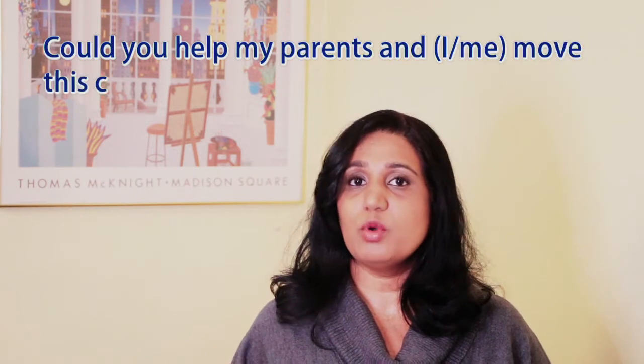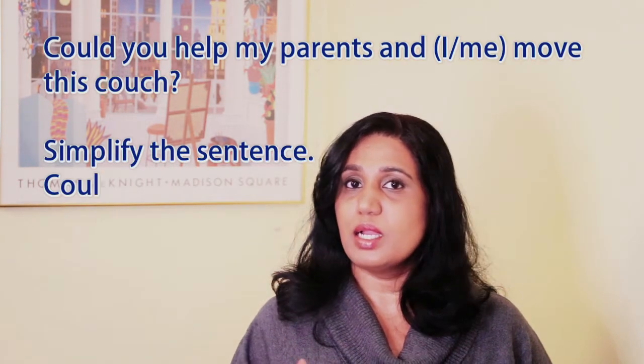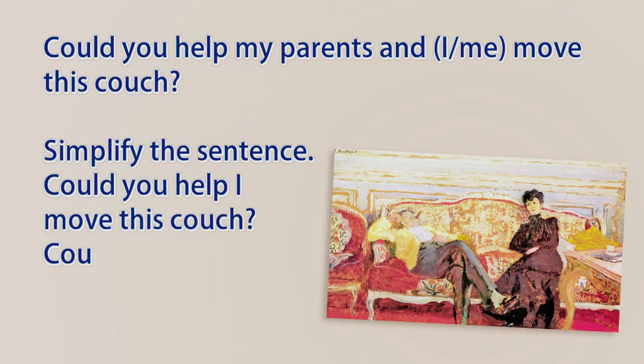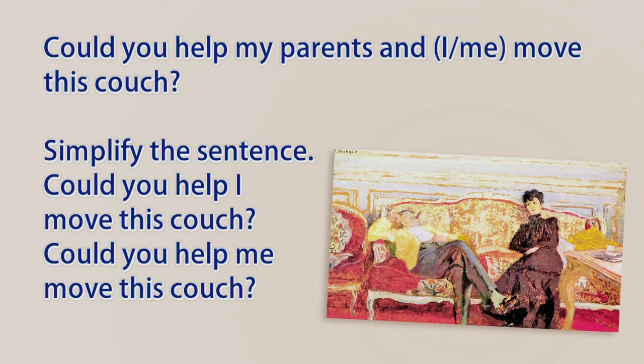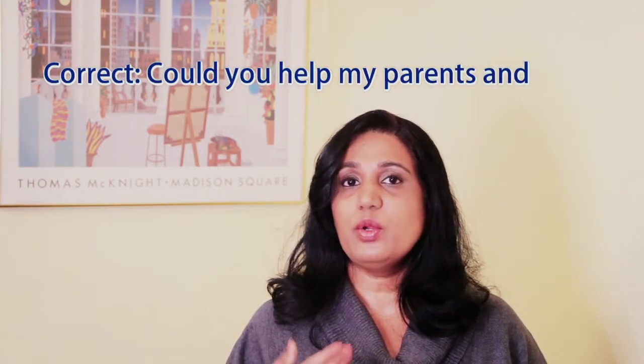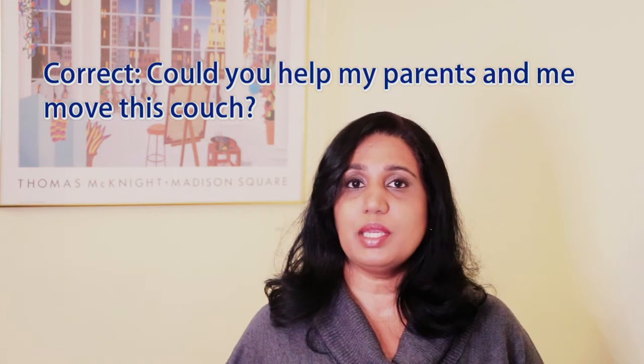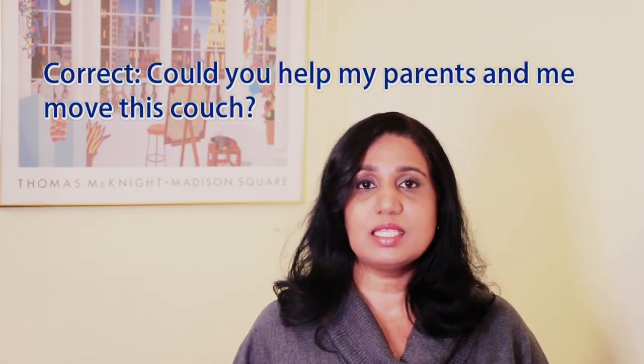Could you help my parents and I or me move this couch? Let's simplify this. Could you help I move this couch? That doesn't sound right. Let's try the other one. Could you help me move the couch? That sounds better, right? So it should be correctly, could you help my parents and me move this couch? That is the correct one.